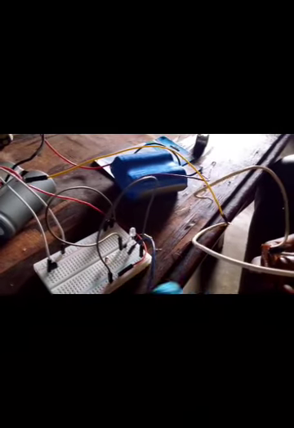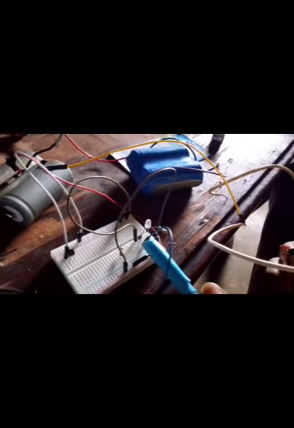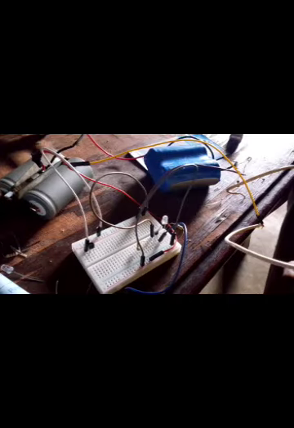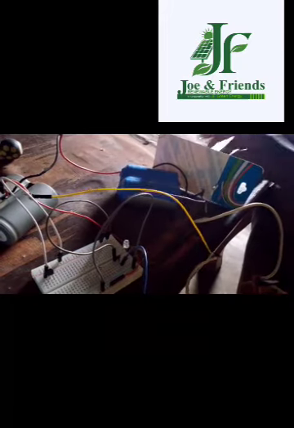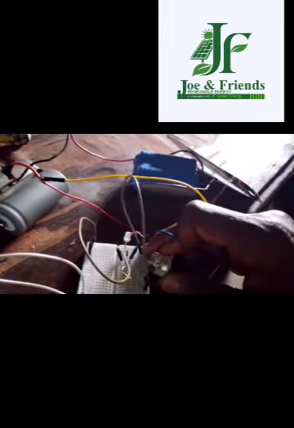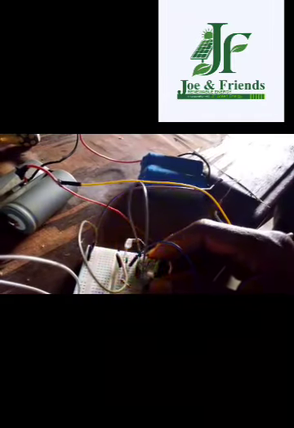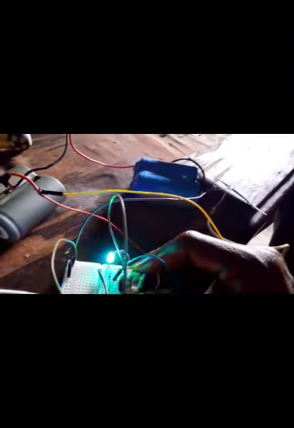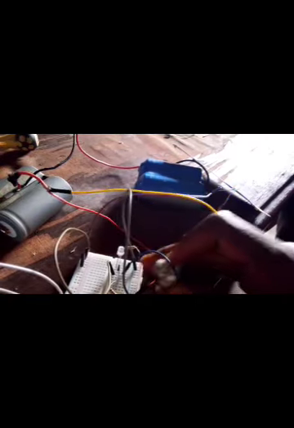Now, this is the signal coming from the output of this Hall effect. This LED bulb here is just an external indicator.